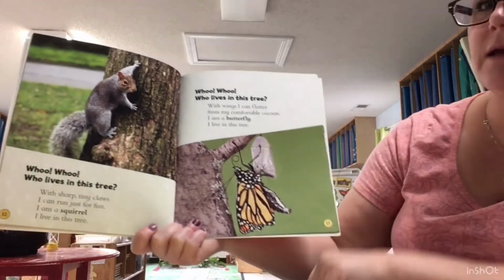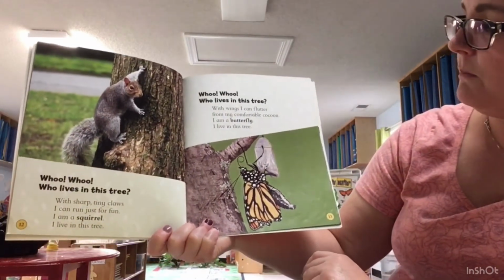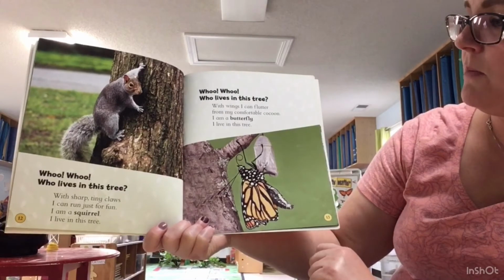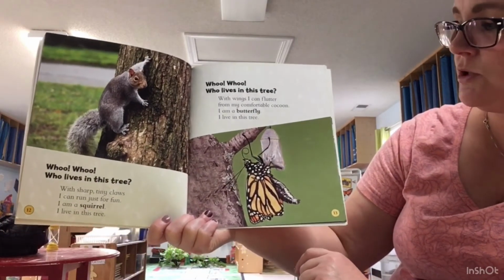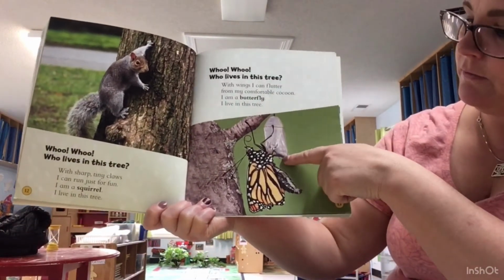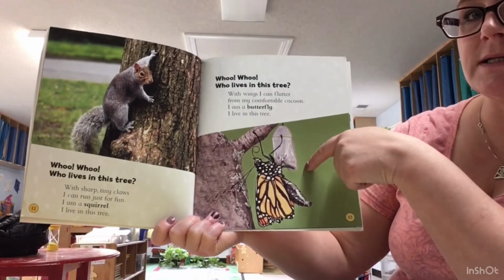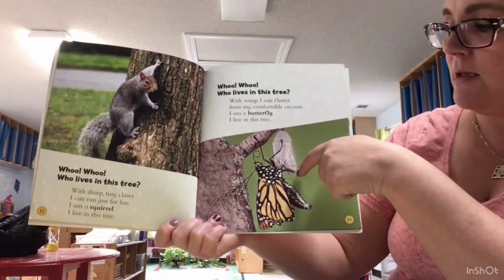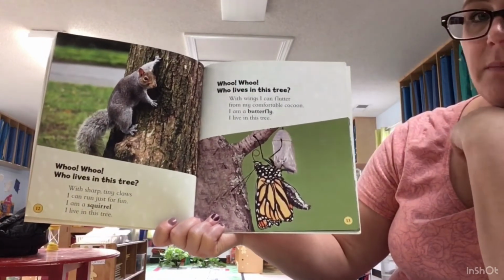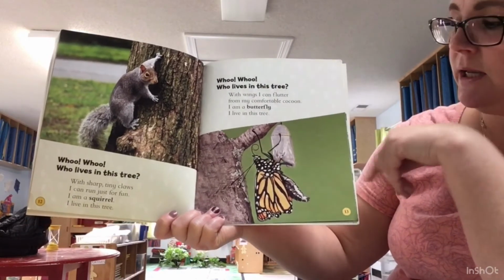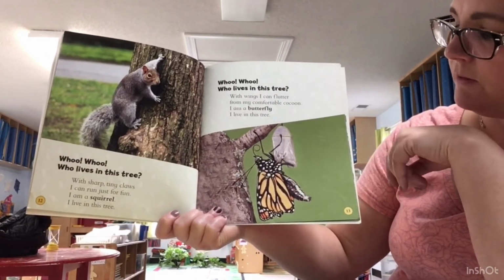With wings, I can flutter from my comfortable cocoon. I am a butterfly. I live in this tree. You see the butterfly? It's coming out of its chrysalis. That's his little home that he made around himself when he was a caterpillar. And then slowly he changed into a butterfly.